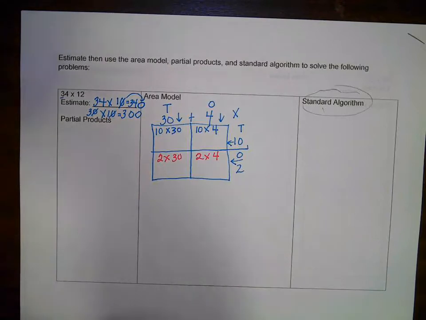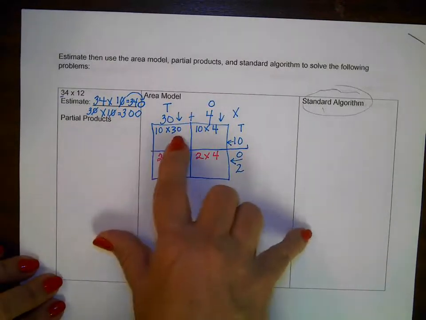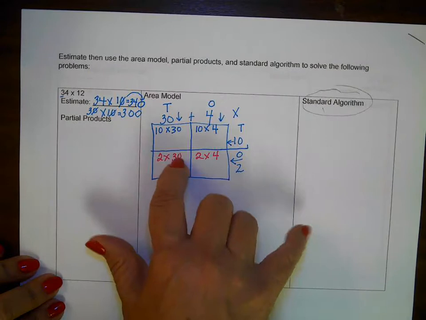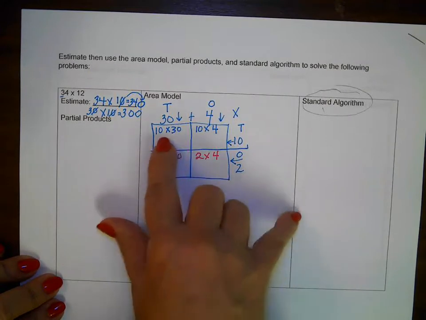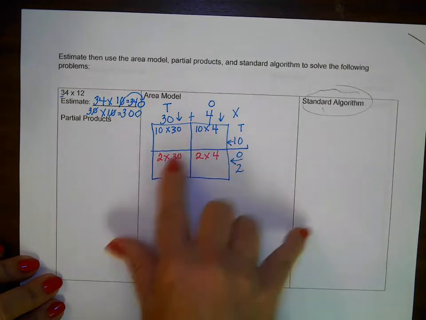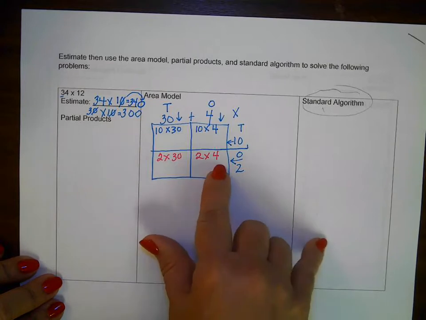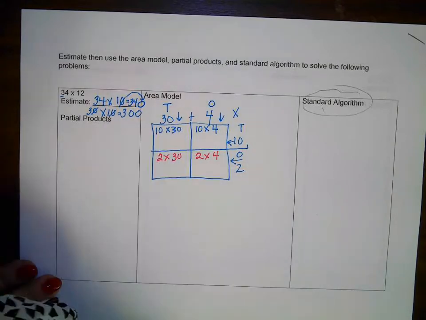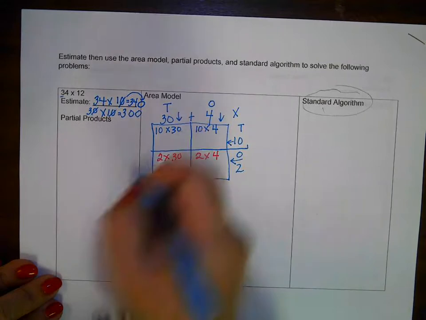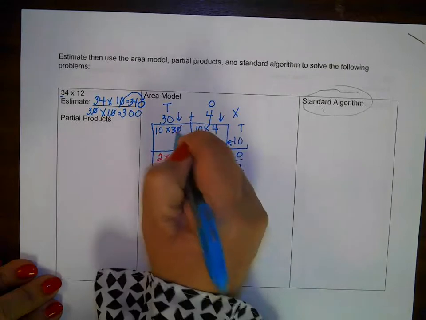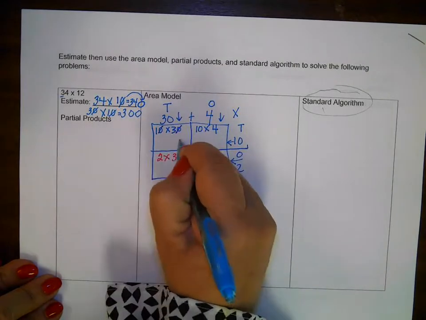I have 1 0. I'm going to remove this 0 and place that as part of my answer. What I have left is 2 times 3, and 2 times 3 equals 6. For the 10 times 4, I know that it's 40, but if you couldn't see that, I'm going to cross out my 0 and move it to my answer.